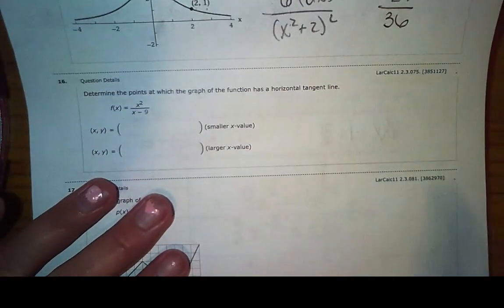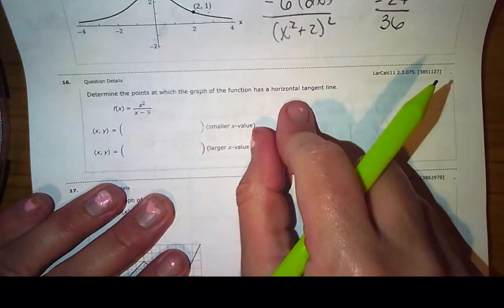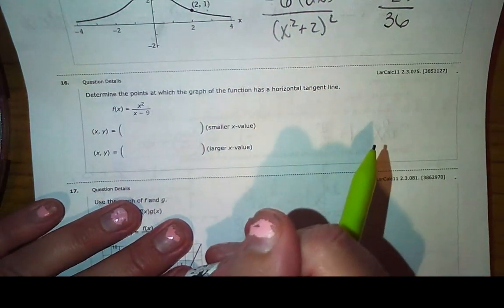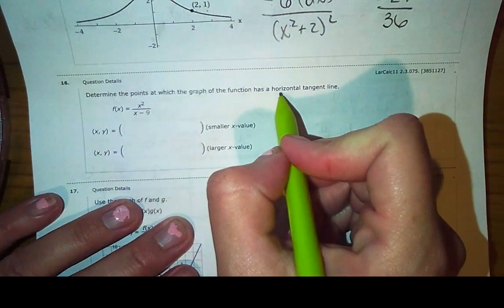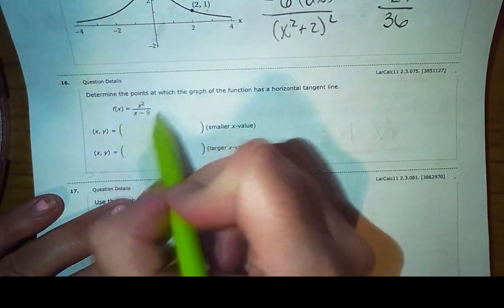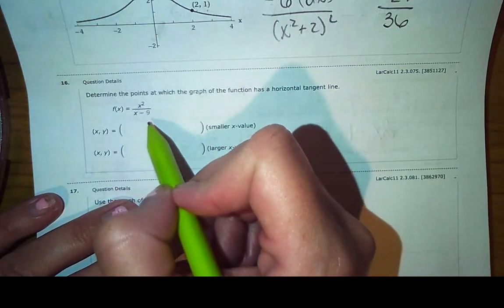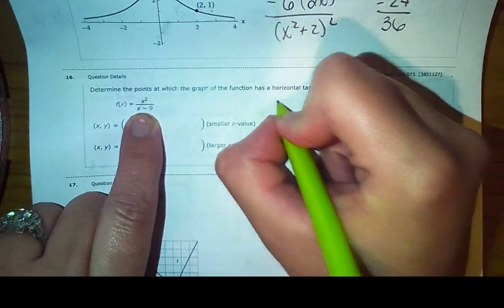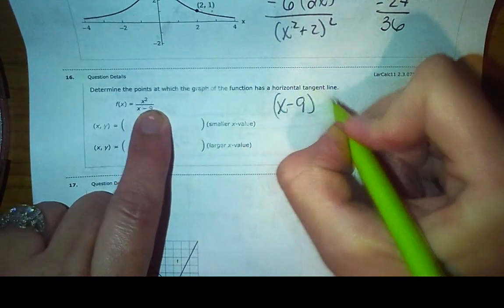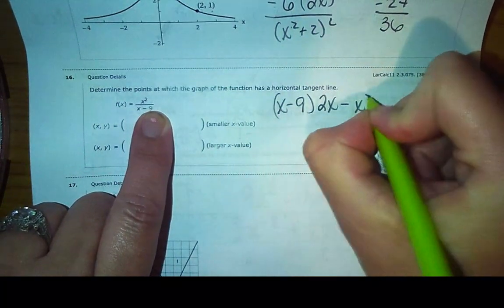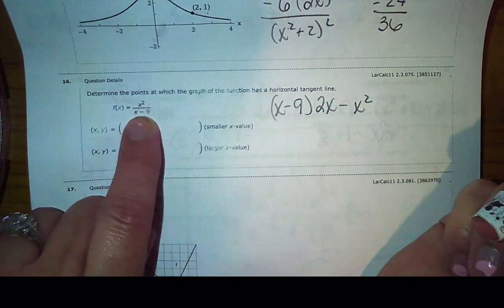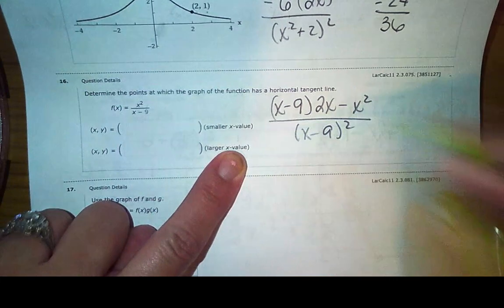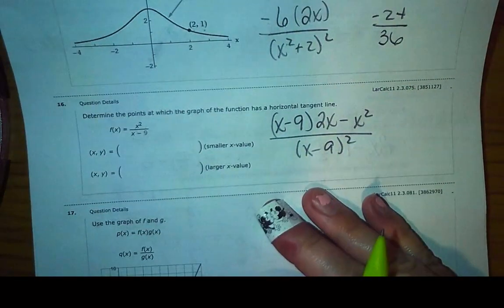Okay? All right, determine the points at which the graph of the function has a horizontal tangent line. Again, we're told specifically about the value of the slope I need, and the slope is going to be 0. So I'm going to take this derivative, set it equal to 0 and solve. My derivative is the bottom times the derivative of the top minus the top times the derivative of the bottom, which is 1, all over the bottom squared.